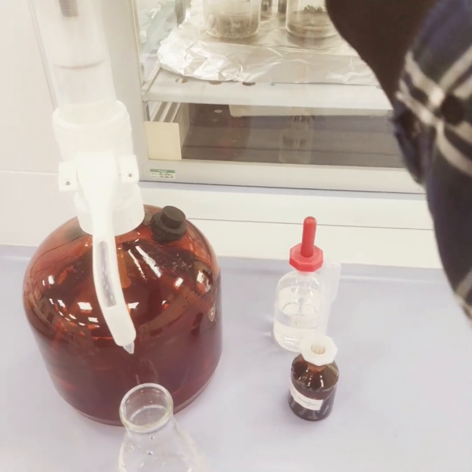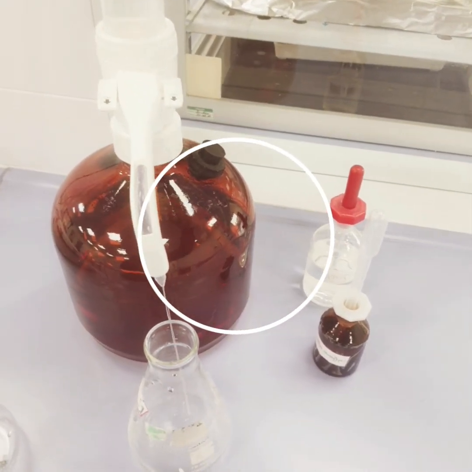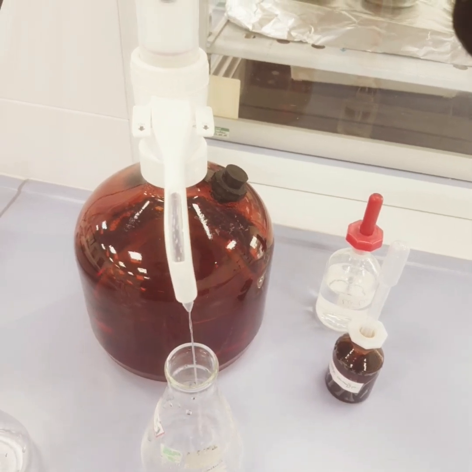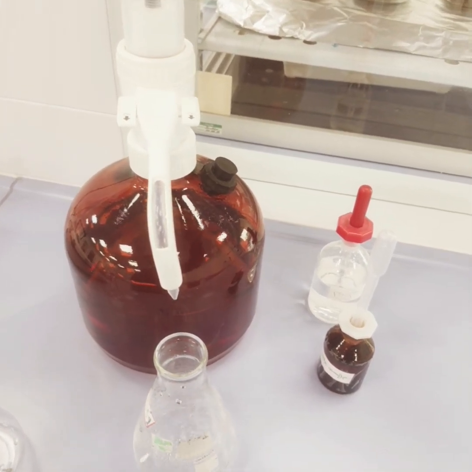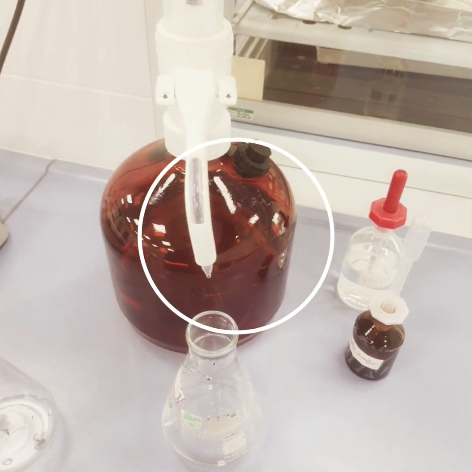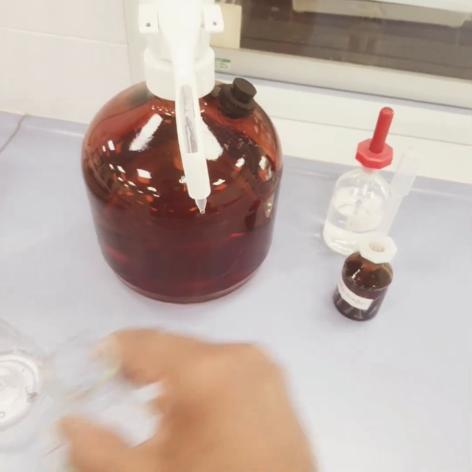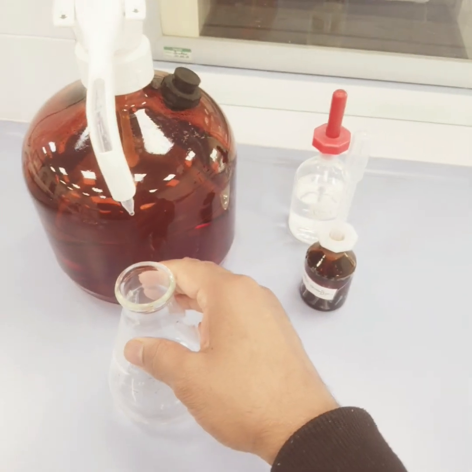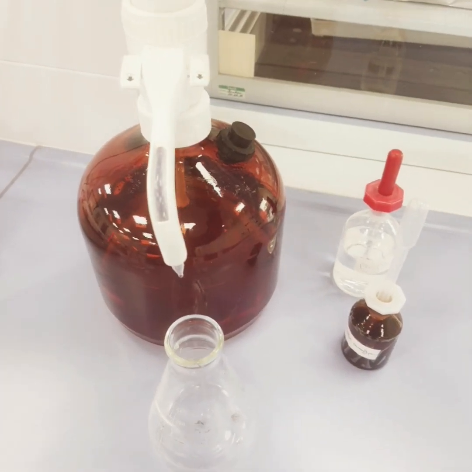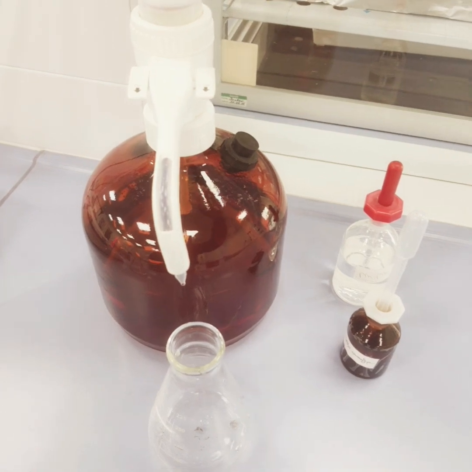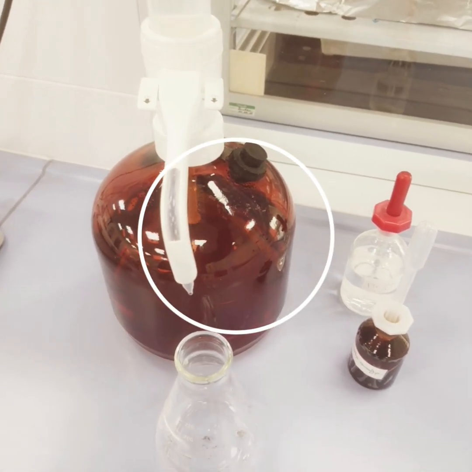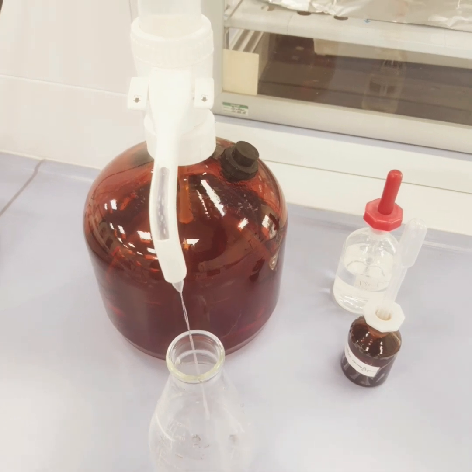So we will wash one time with 0.1 molar HCl, 1 or 2 times, or better to keep it soaked. Subsequently, to remove the HCl we will wash with water, and after drying the membrane at 40 to 50 degrees C, it will be ready for the second cycle.